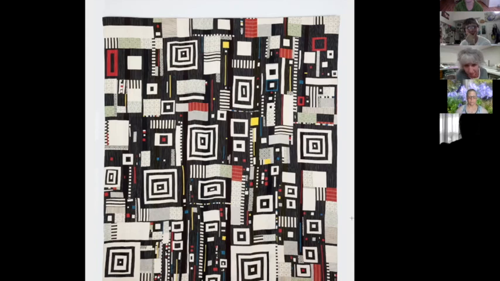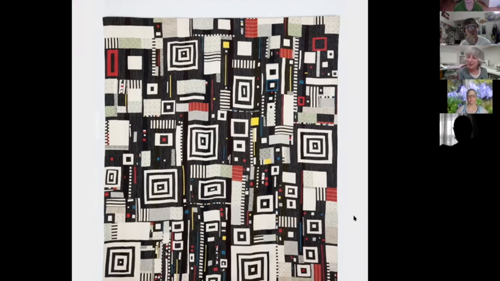As far as pattern is concerned? Yeah. Good. As far as patterns, the patterns in this piece give it a lot of texture. Excellent. So that's a visual texture. Visual patterning.